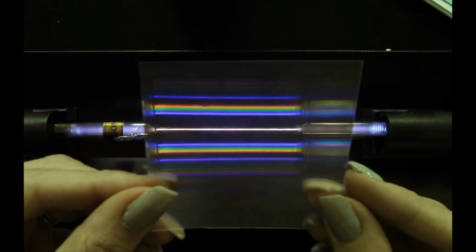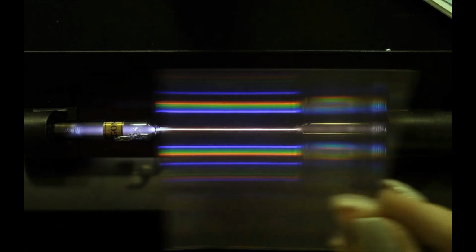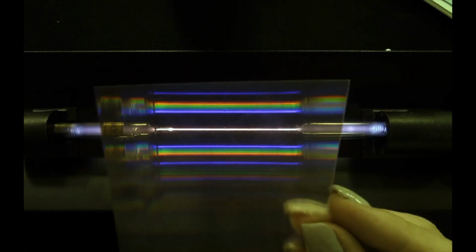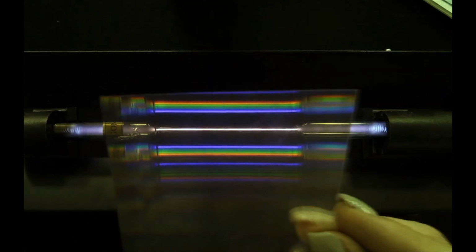So what I would like you to do right about here is pause this video, and near the top or the bottom, you're going to get a really nice separation of light bars. I want you to do your best to make a copy of that using pencil crayons or whatever you might have.